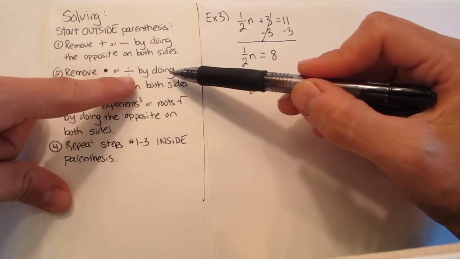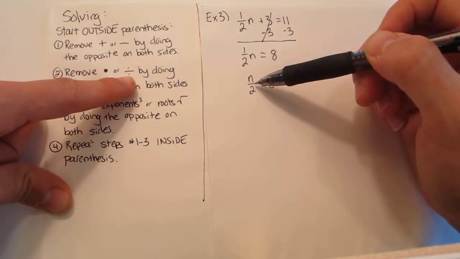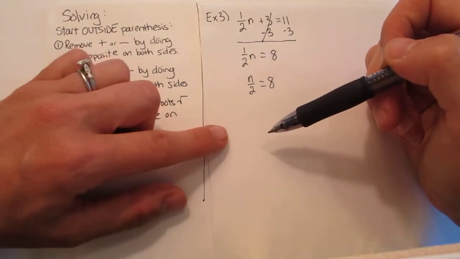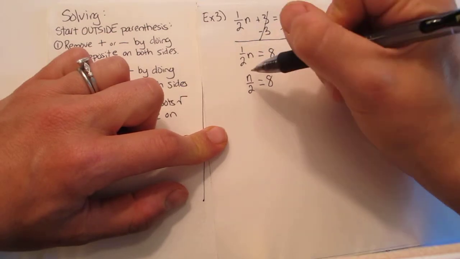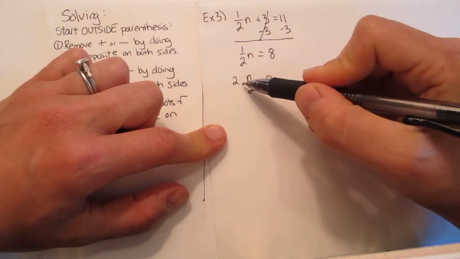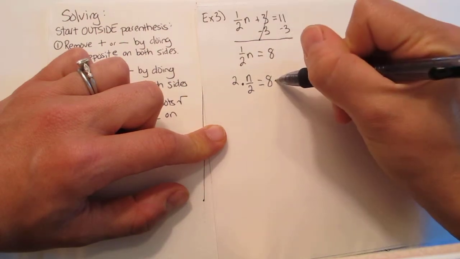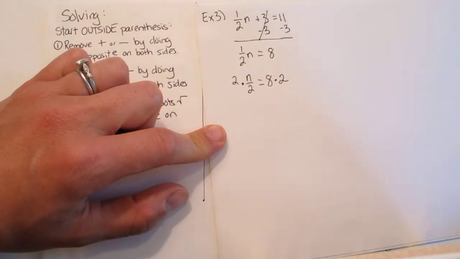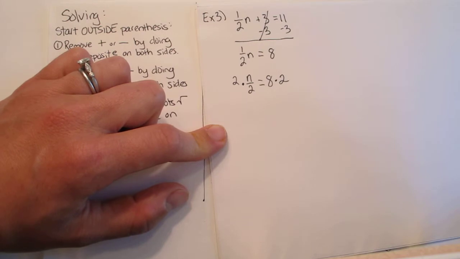I'm going to remove the division, that fraction bar is just division, by multiplying on both sides by 2. And the way I'm going to show that is I'm going to put my multiplication dot. I'm multiplying by 2. And whatever I do on the left, I have to do on the right. So I'm going to multiply by 2 on the right.